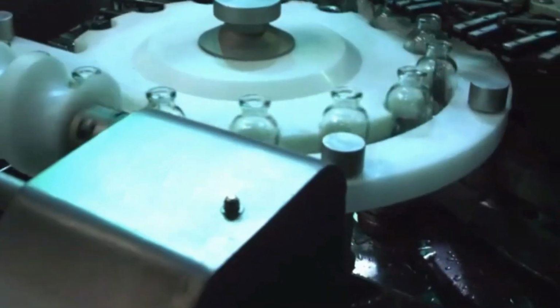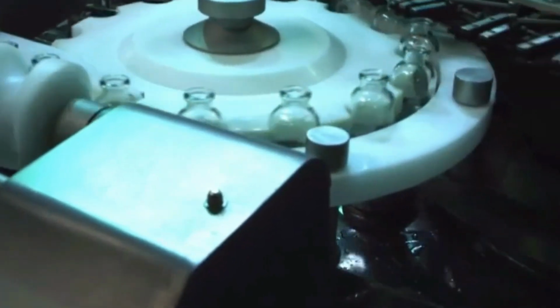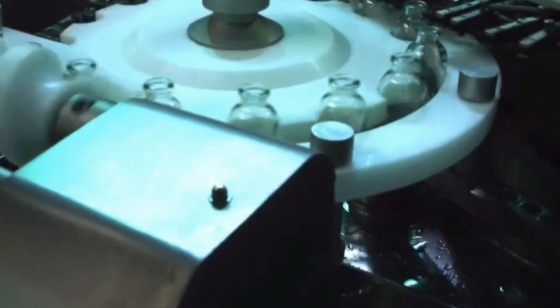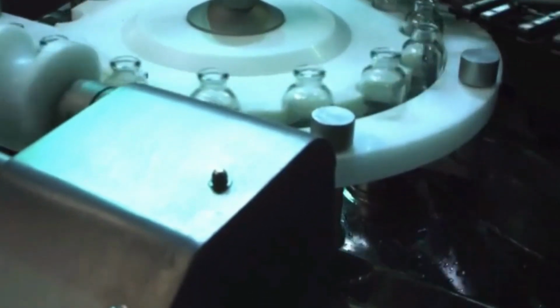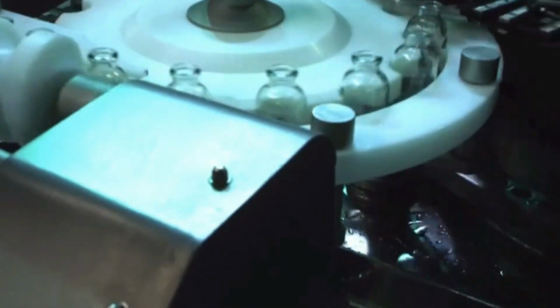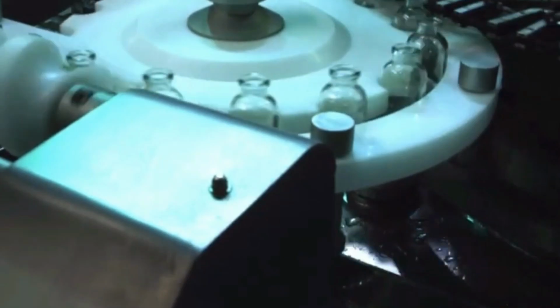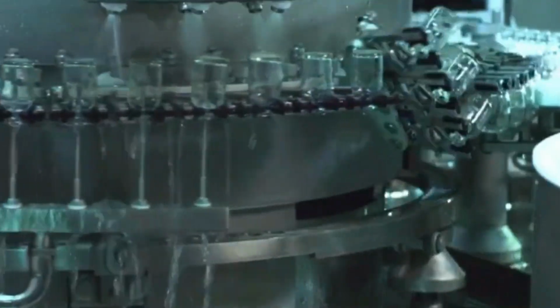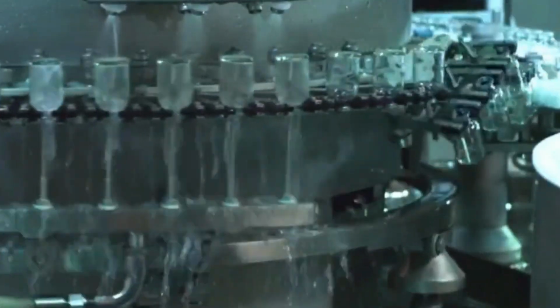Validation of the depyrogenation process is critical, involving biological indicators like endotoxin challenge testing to ensure that the tunnel meets regulatory requirements for endotoxin removal. The operation of a depyrogenation tunnel involves several key stages that ensure the removal of pyrogens, specifically bacterial endotoxins, from pharmaceutical containers like vials or ampules. Here's an overview of the process.